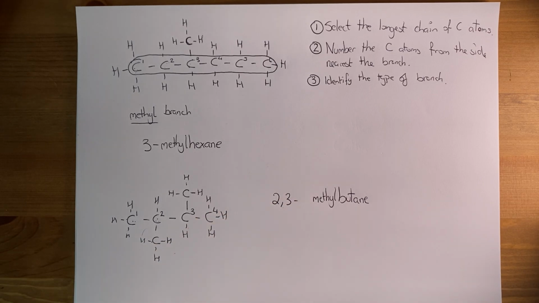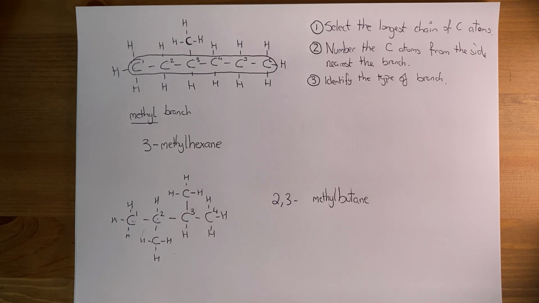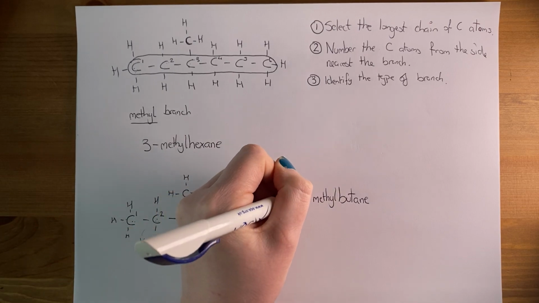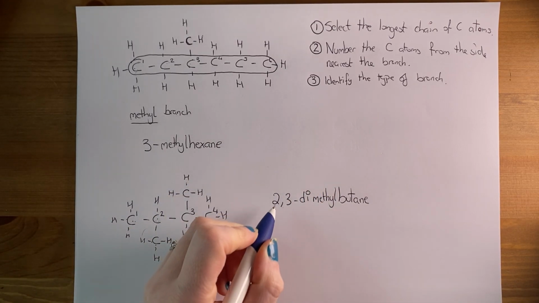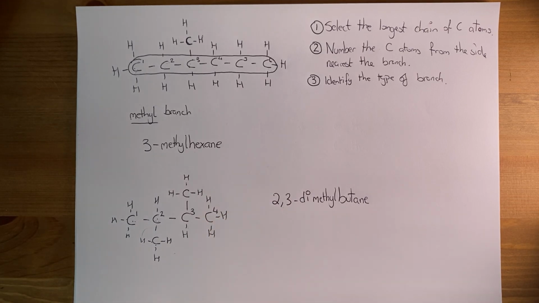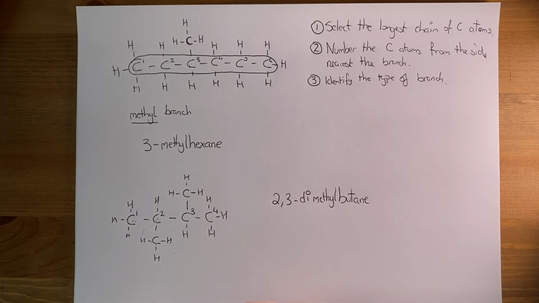But I'll have a wee gap here. And the reason I've left a wee gap here is because I have 2 branches. I need to know in the name that there is more than one branch. And so to do that, I add the prefix di. So 2,3-dimethylbutane.